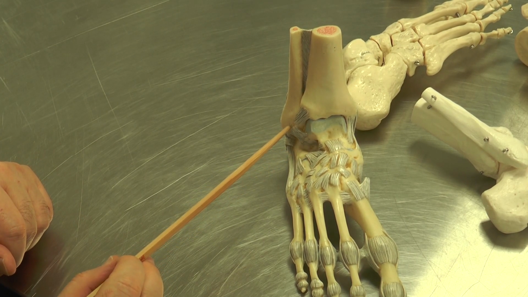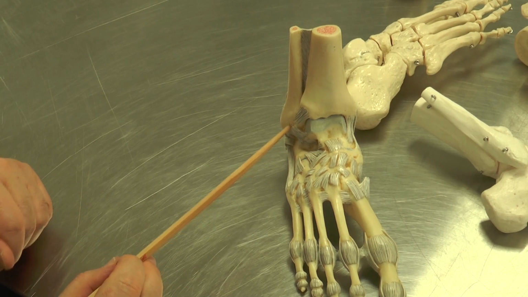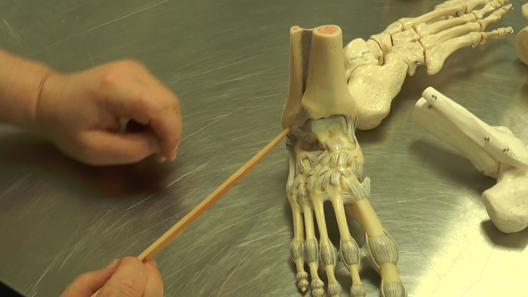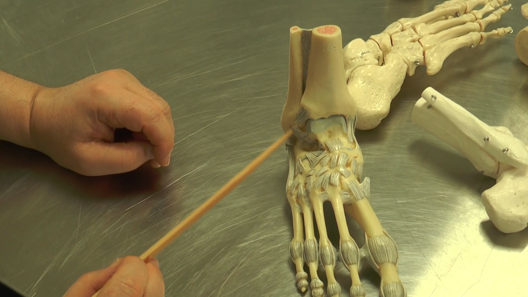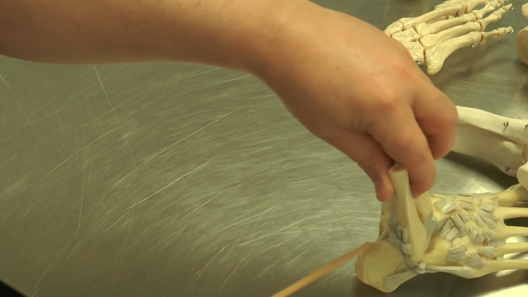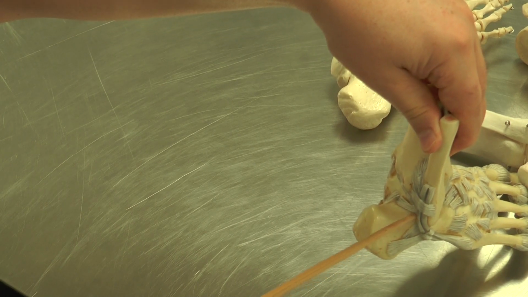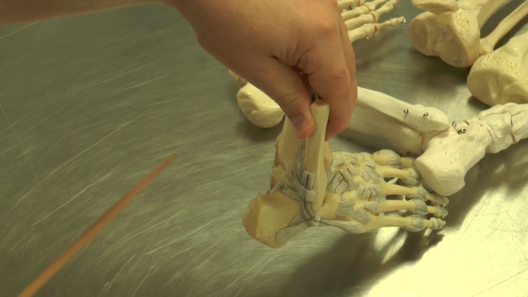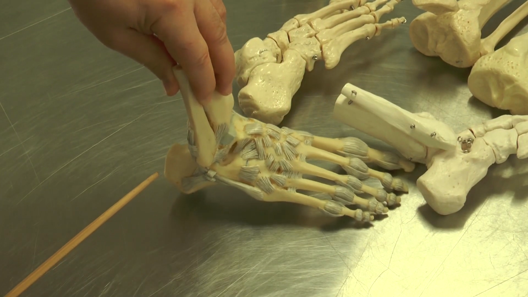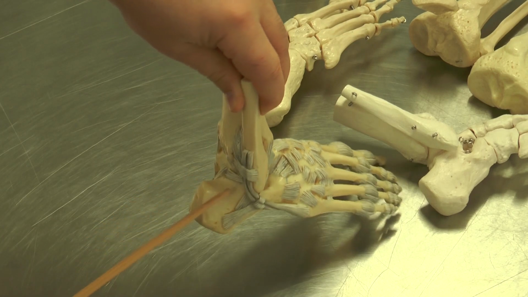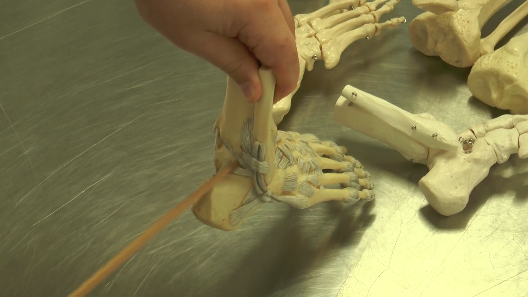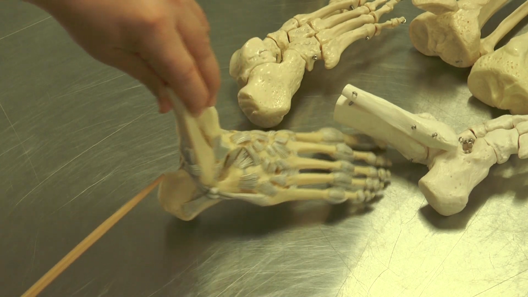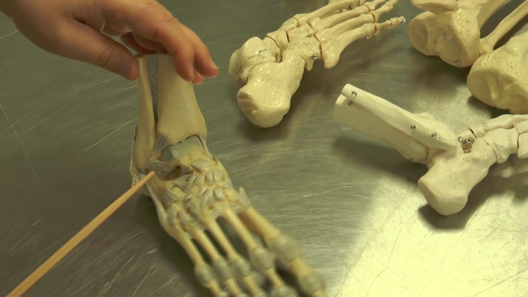We have the anterior fibulotalar ligament on here. So this is the anterior fibulotalar ligament. This is the posterior fibulotalar ligament. This is the transverse ligament, by the way.